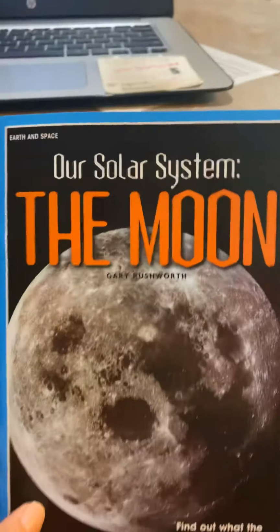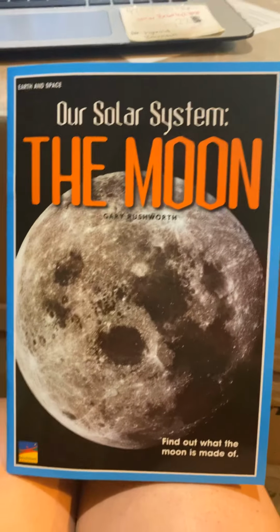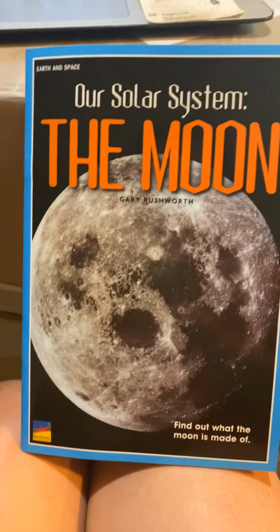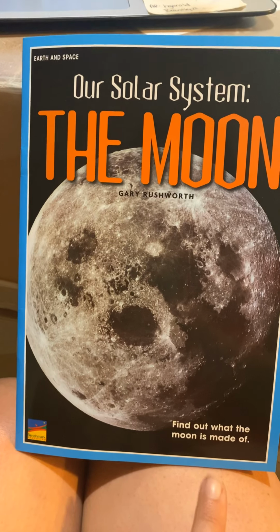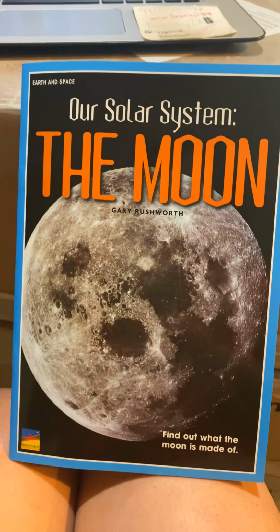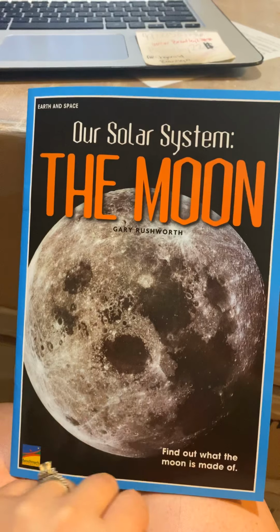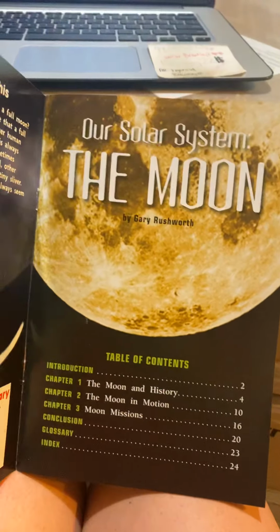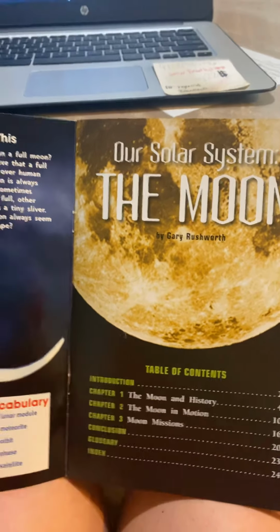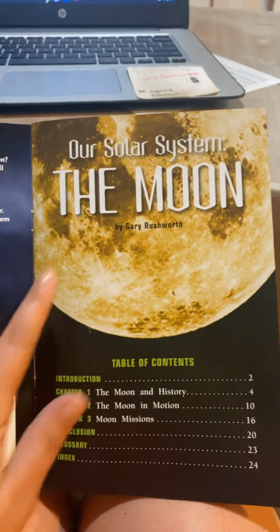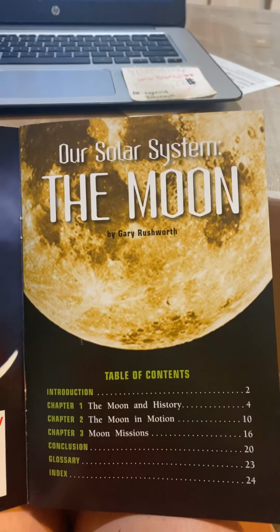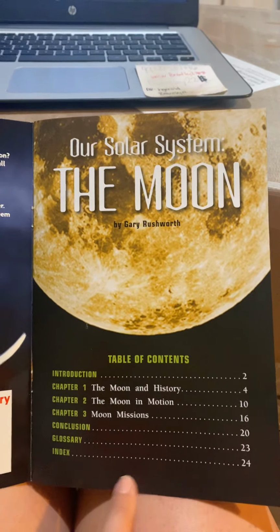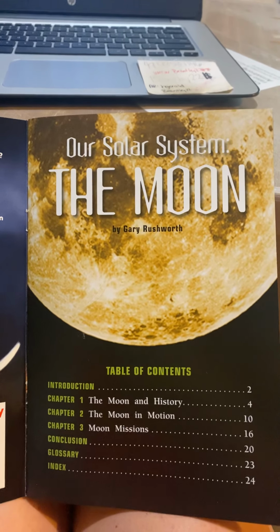Okay. So here's our story, Our Solar System, the Moon. Find out what the moon is made of. By Gary Rushworth. I'm going to open it up. First thing I see here is a nice picture of the moon. And I have my table of contents. Now remember, that's one of the text features that we talked about.